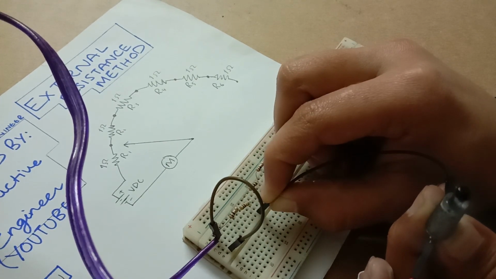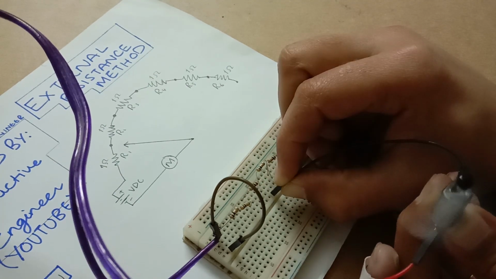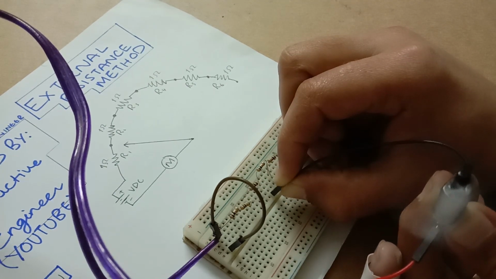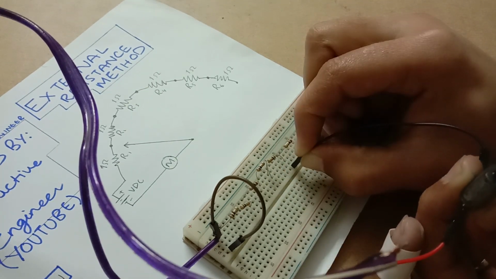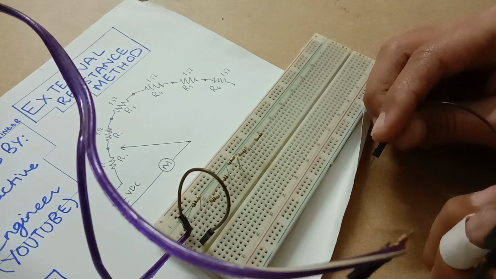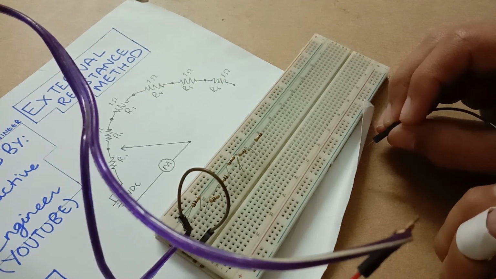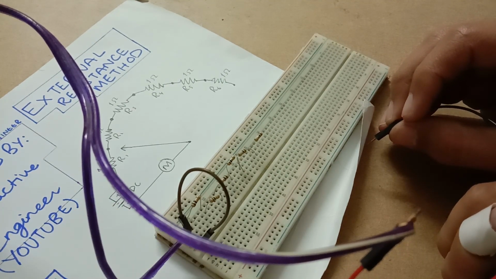You see a difference in its speed. Now I'm going to increase the resistance further. You noticed a decrease in speed. By increasing the resistance further, the speed decreases. This method is very easy to use, but it's not that efficient because the voltage drop across the resistors provides a power loss, and thus its efficiency decreases.